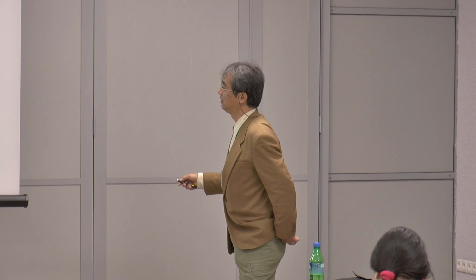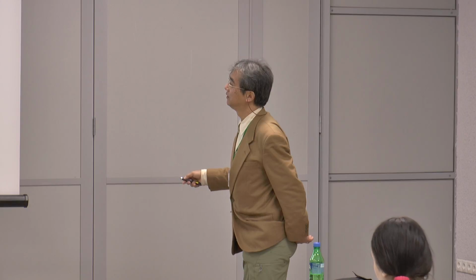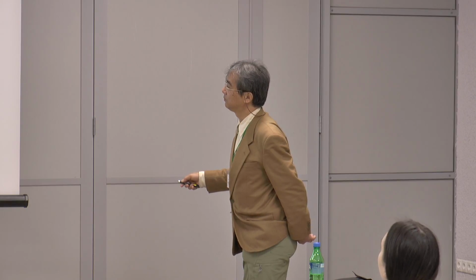This expression can be extended to the case of w less than -1, but the exponent becomes negative. Then if t increases, a decreases. Then we just shift the origin of the time like this, and we obtain this expression.